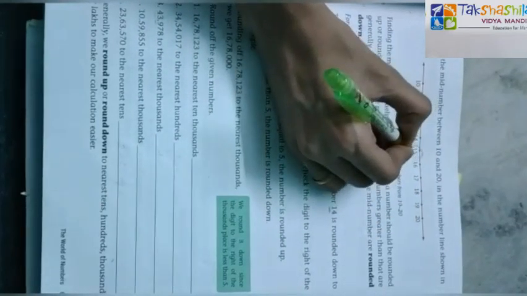Continuing with page 68, now take page number 69. Here also a number line is given. Circle the mid number between 10 and 20. The number starts from 10 and it is up to 20. Now, can you say what the mid number here is? Yes, it is 15. So I circled that number, finding the mid number.